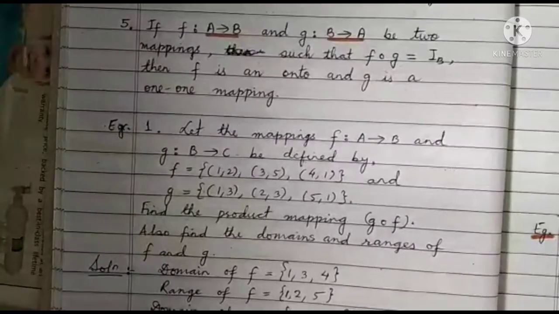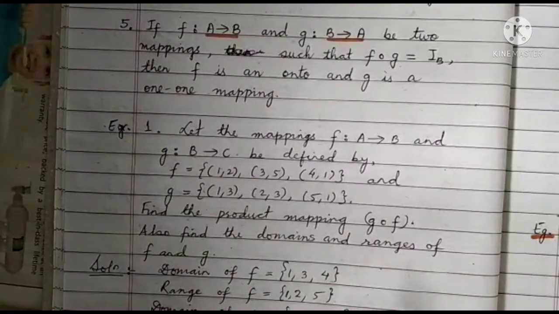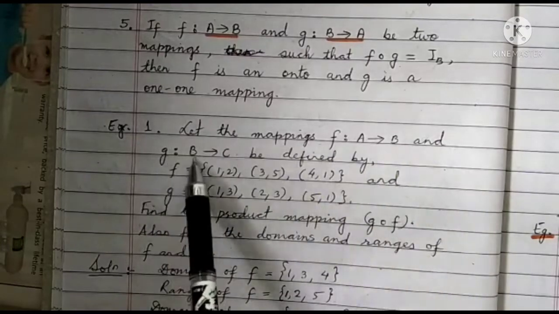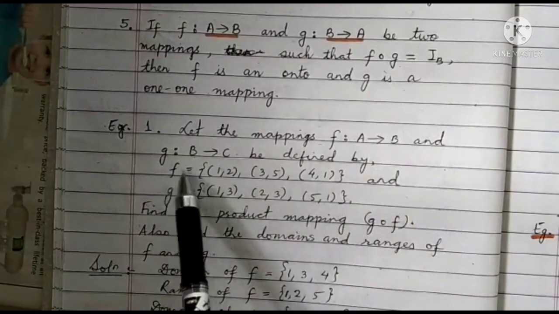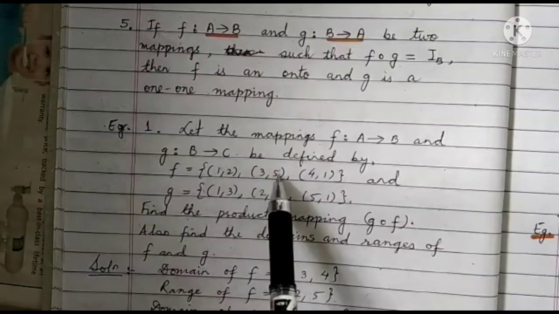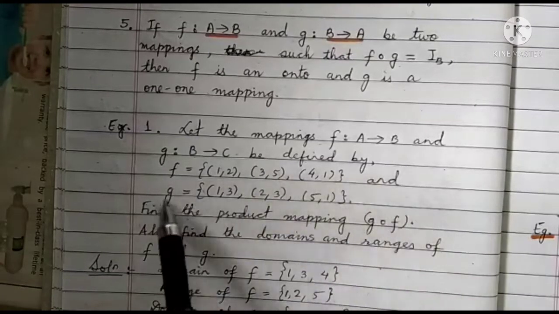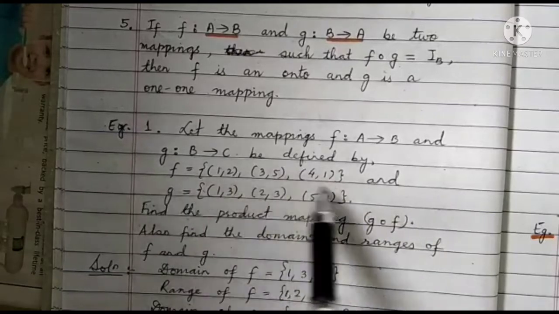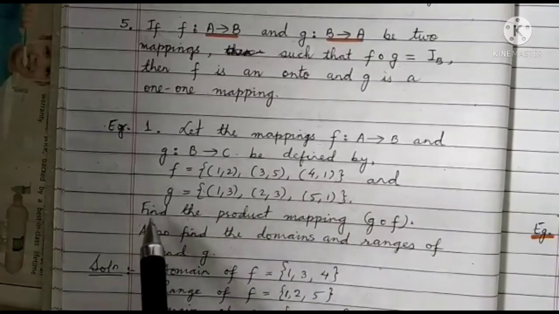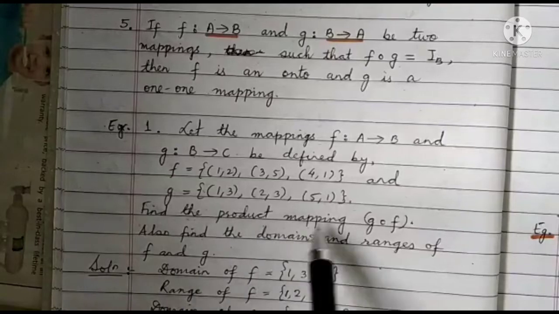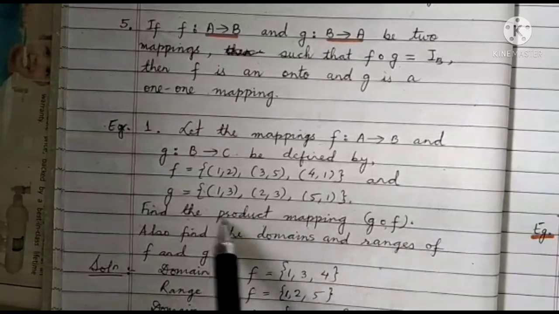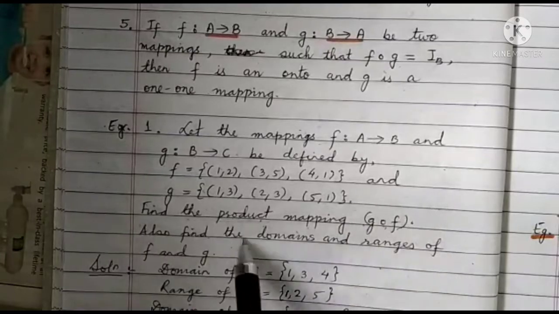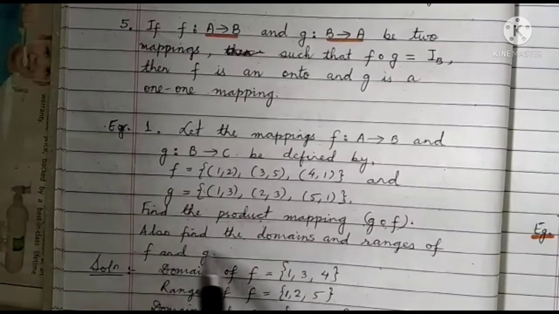Let us understand composite mapping with the help of an example. Your question is: let the mappings f from A to B and g from B to C be defined as f = {(1,2),(3,5),(4,1)} and g = {(1,3),(2,3),(5,1)}. f is defined this way, g is defined this way. Your task is to find the product mapping. Product means composition mapping. Also find the domains and ranges of f and g.